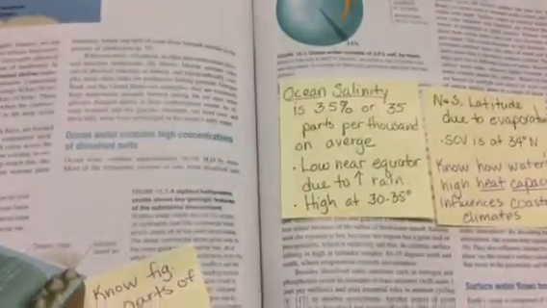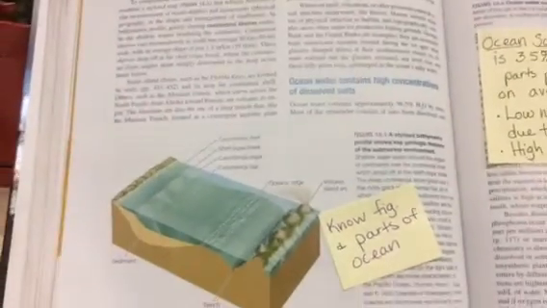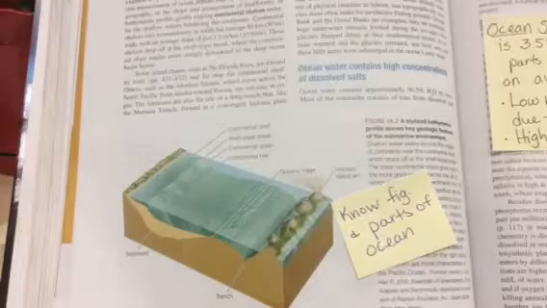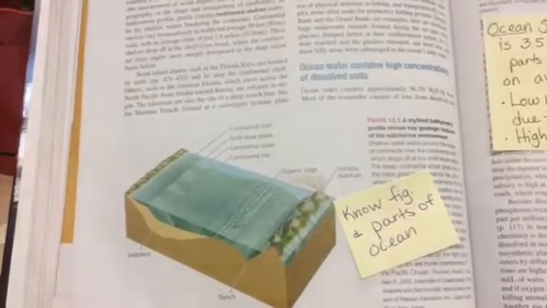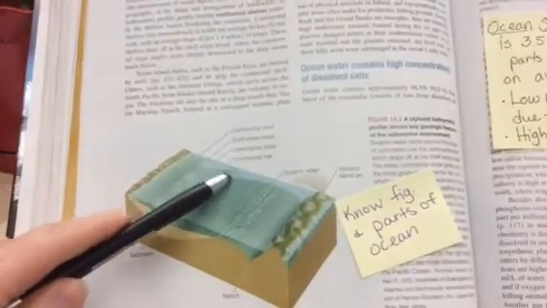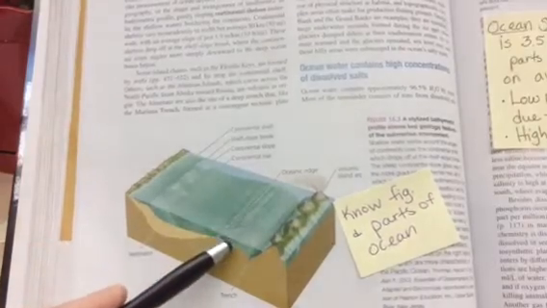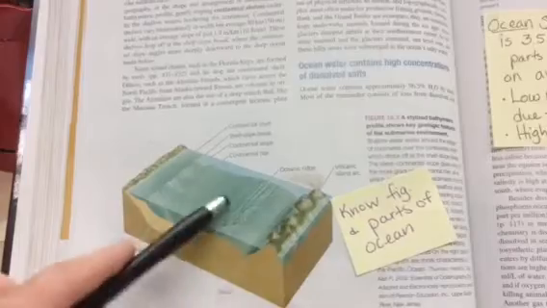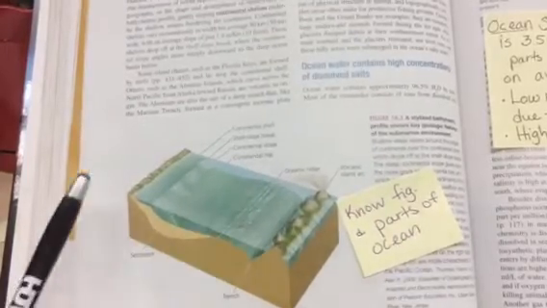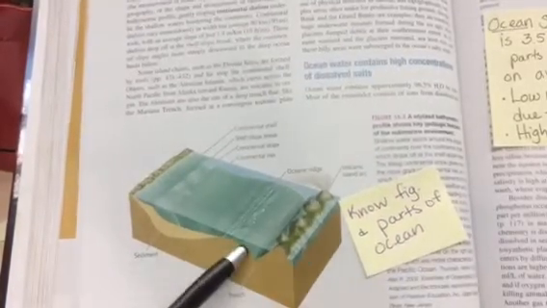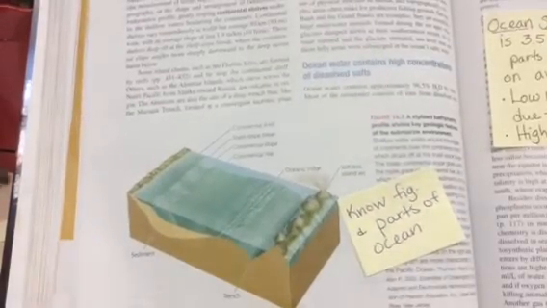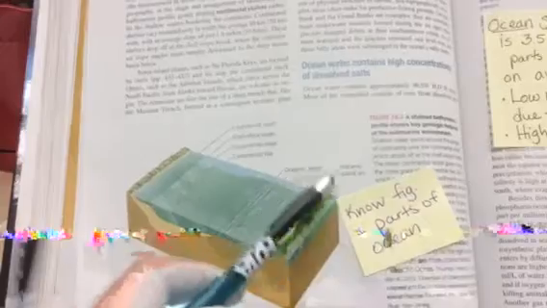All right, let's talk about the ocean. You need to know here on page 422 this figure and parts of the ocean. So you have the continental shelf, slope, rise, and an oceanic ridge. This is a divergent plate boundary, so the plates go apart from each other. Here's a trench, this is subducting and causing a volcanic island arc. This is a review from chapter 2 a little bit, at least these two parts.